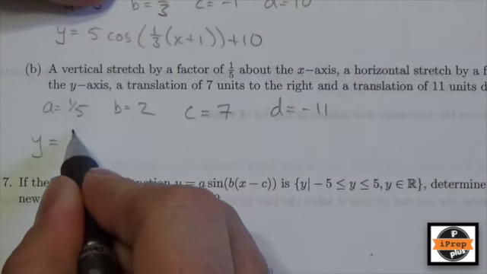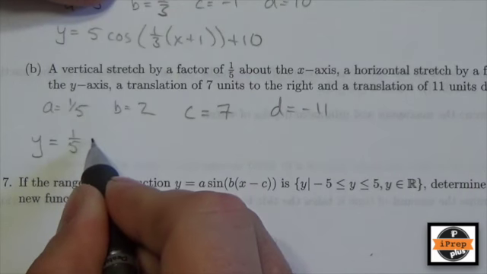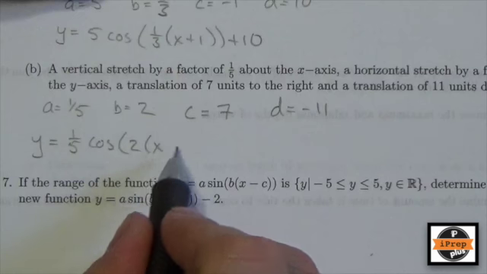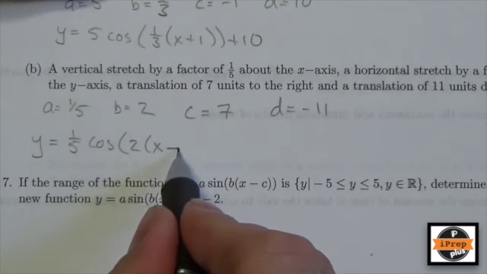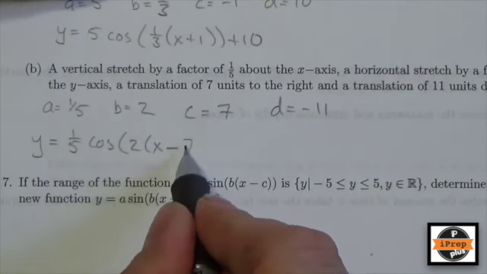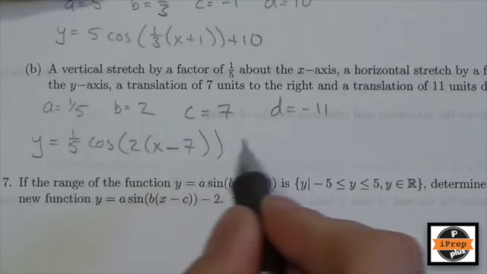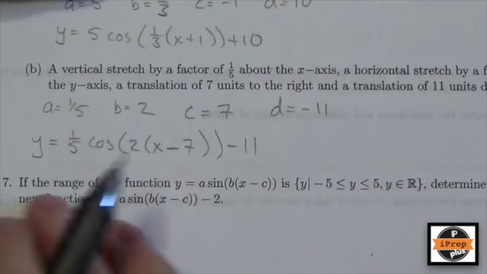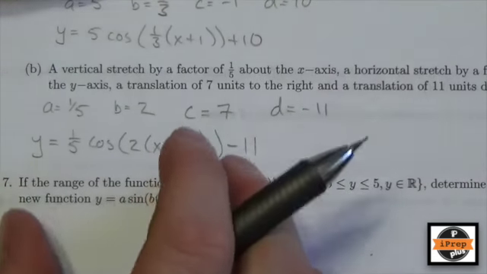So y will equal 1/5, there's my vertical stretch, cosine of 2 times x. Now remember it's subtraction inside here, so this is where my minus goes, and then I put my horizontal phase shift in, minus 7, close the parentheses on both of those, minus 11 to finish the equation. That's what we're looking for.